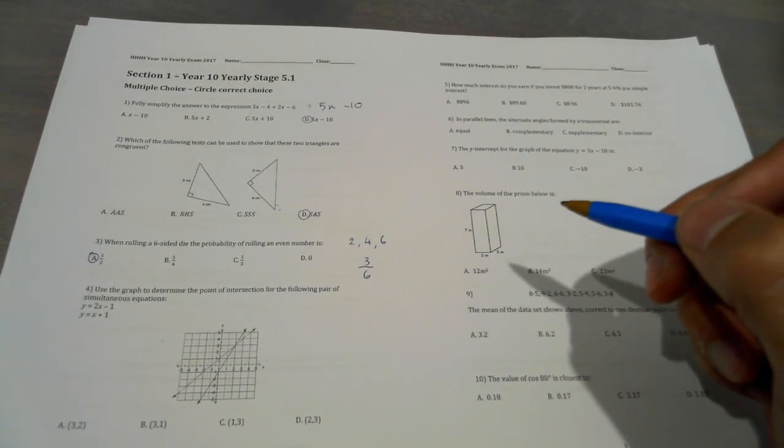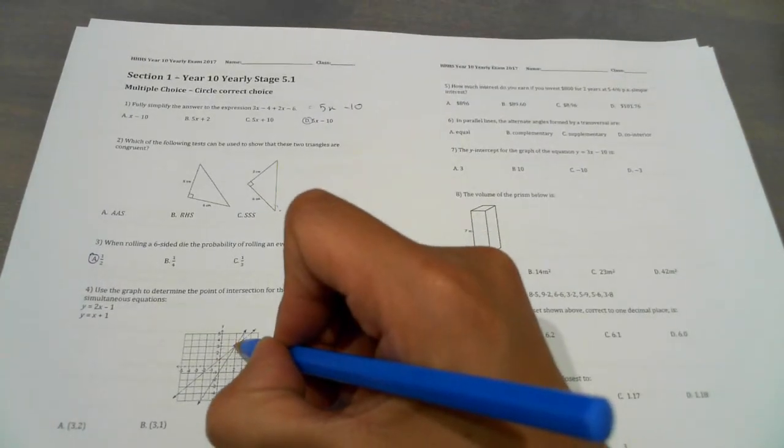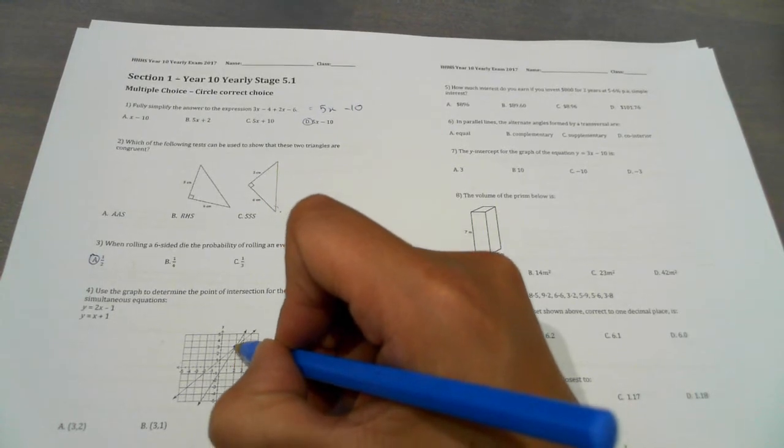Use the graph to determine the point of intersection. So these two graphs intersect here. If you read off the graph, it's (2, 3).